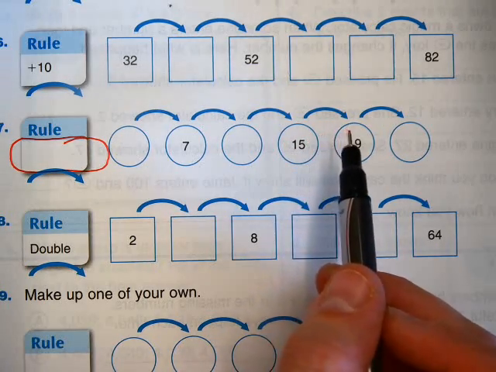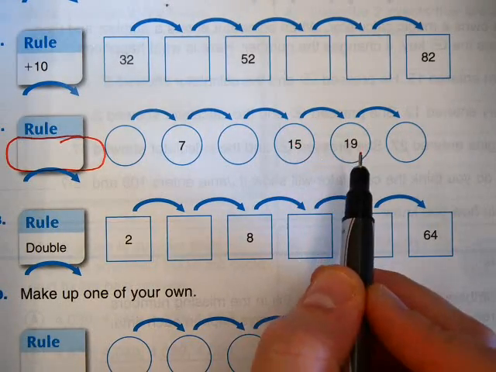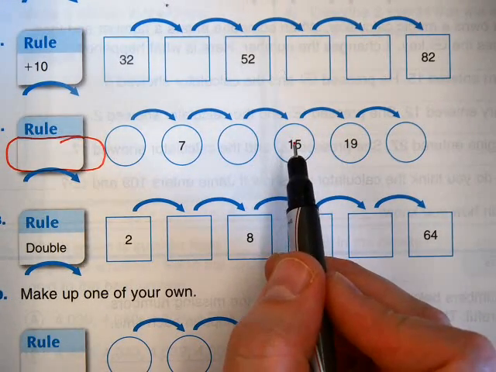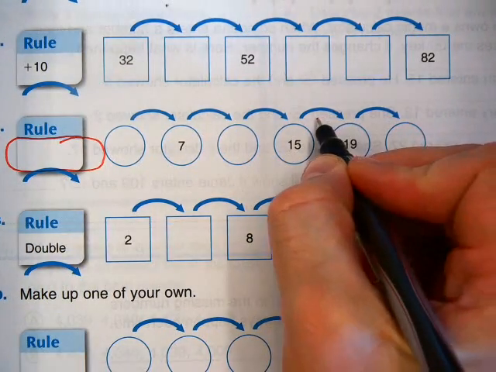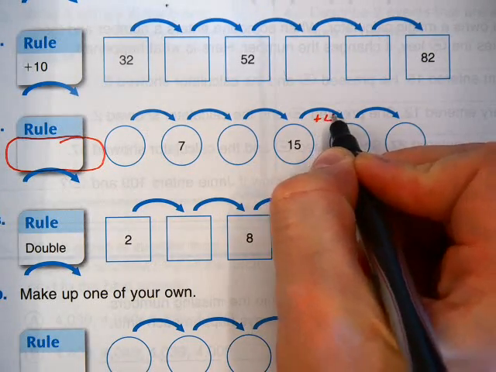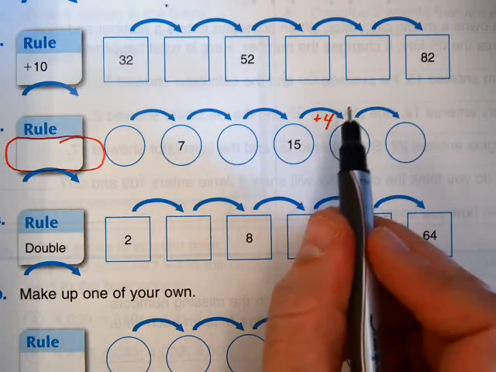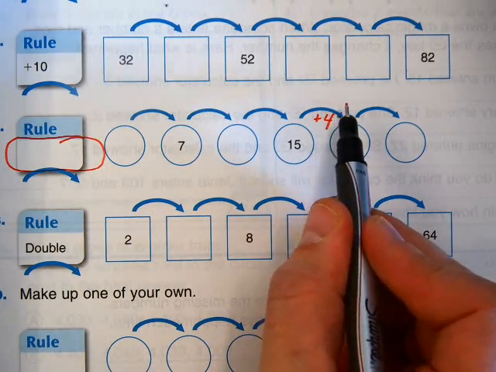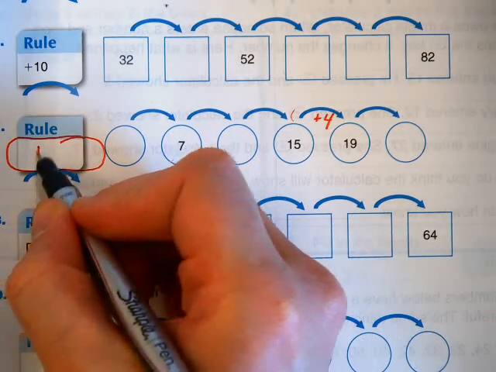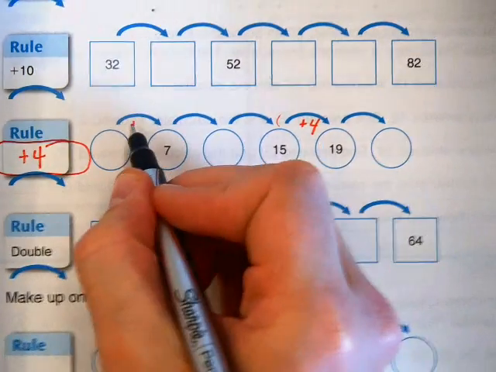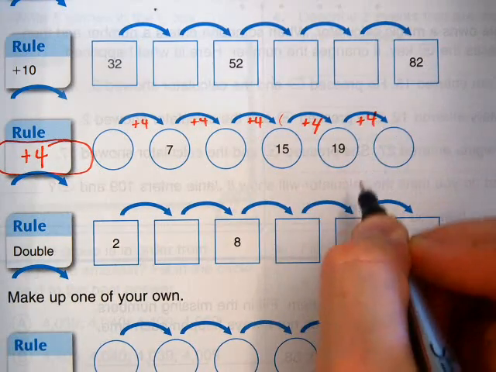And since this is the only one that actually has something happening in between it, I look at this and I say, what's happening between 19 and 15? Between 19 and 15, and you try to get the answer in your head, and for this one I'm going to just share it with you. It's plus 4. Yes. I know that I have to do 15 plus 4 to get 19. So if this solid arrow here is plus 4, that means my rule is going to be plus 4. And I'm going to go write plus 4, plus 4, plus 4, and plus 4 by my rules.